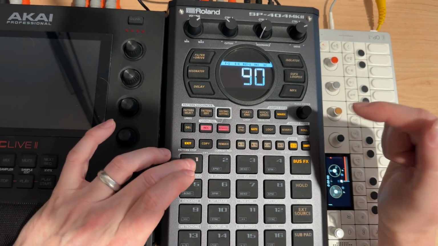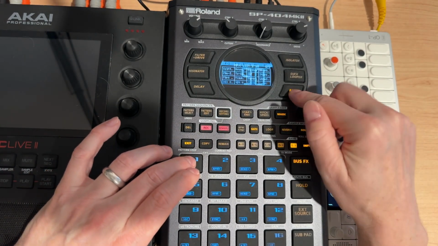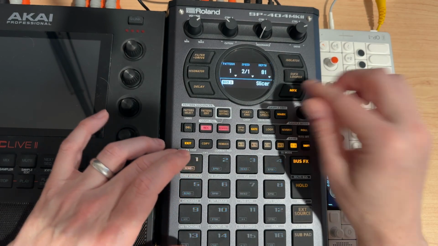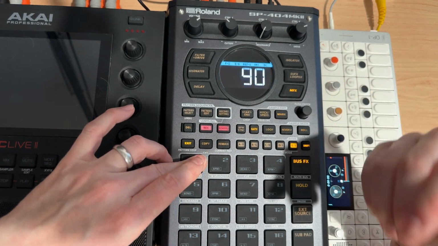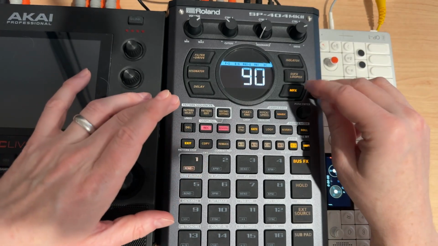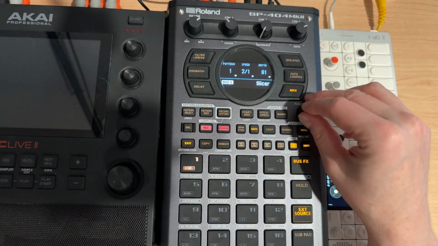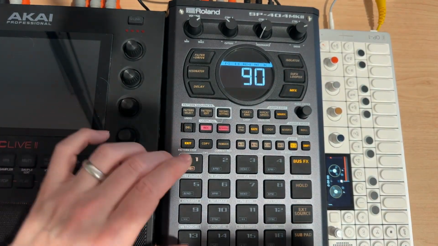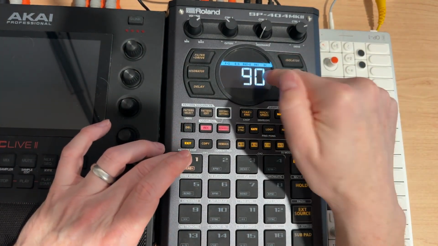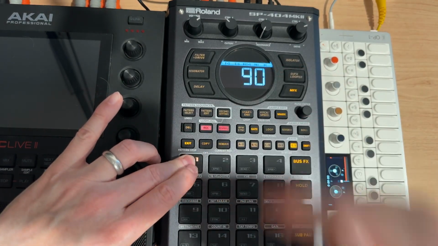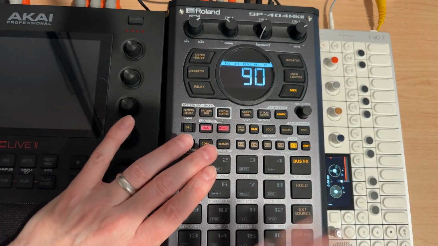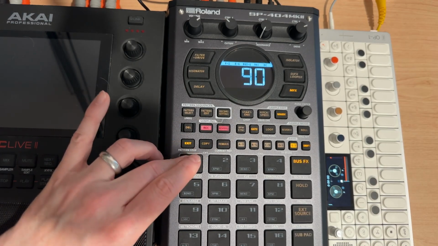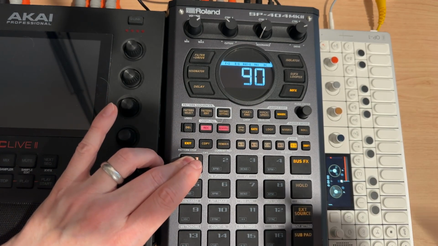Now, this is what happens when we put this through Slicer. I'll show you, the Slicer effect is set to sync, so it should be syncing to the BPM. Now, the BPM it believes is 90 for this pad. We're not playing a pattern. There's no external synths playing anything. It just thinks it's at 90. So you're getting this pulse.